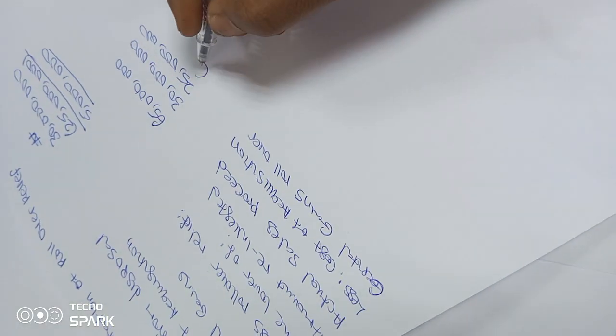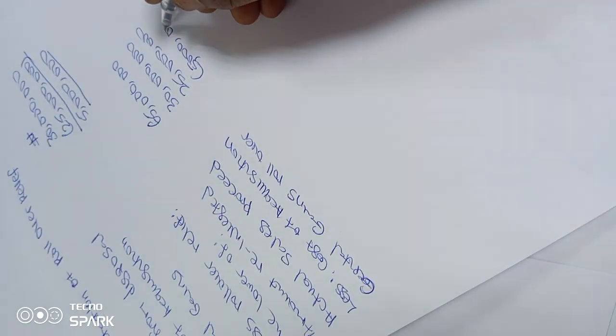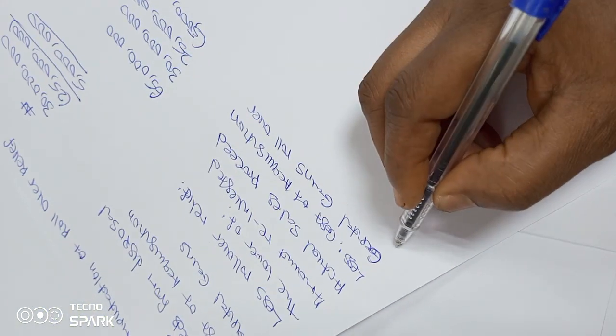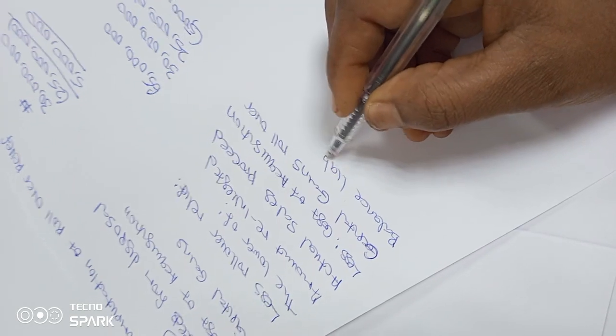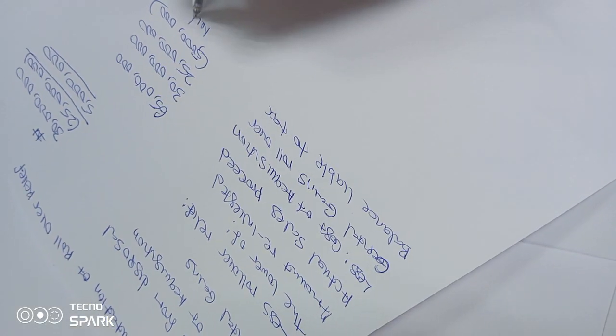It was rolled over to give you 5 million, so you are deducting it. But the balance liable to tax is nil. There is no balance.